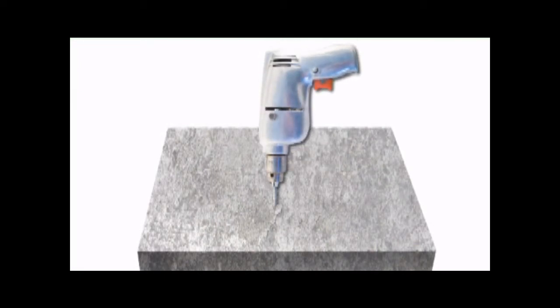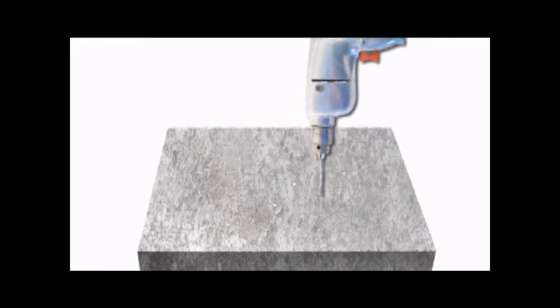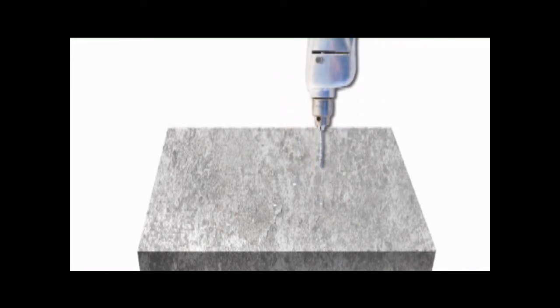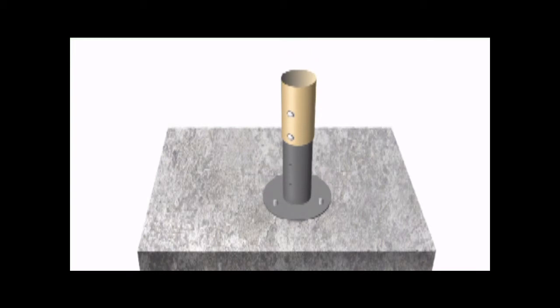Using the footer plates as a guide, drill the needed holes down through the plate and into the concrete using a masonry bit. Fill the holes with epoxy and insert the concrete anchors. Allow the epoxy to set up. When dry, secure with washers and hex nuts.